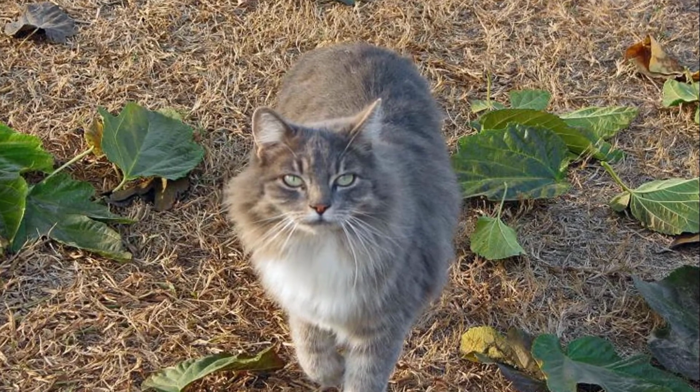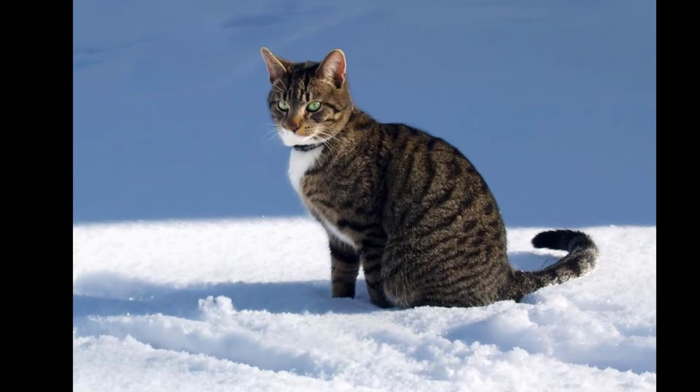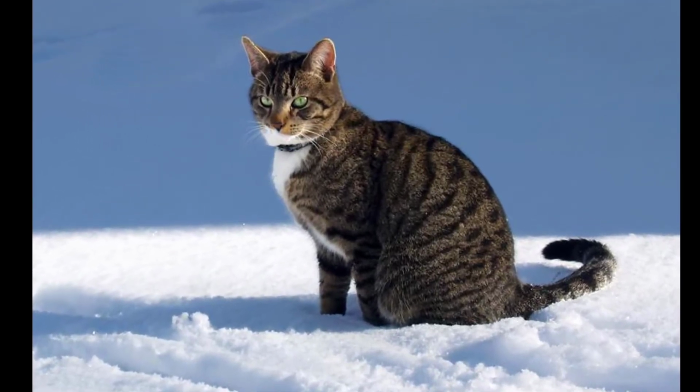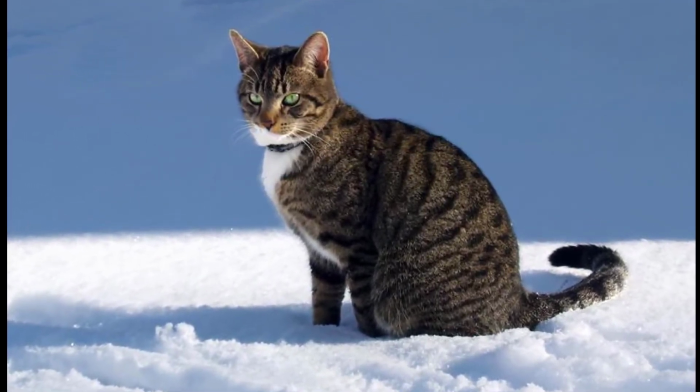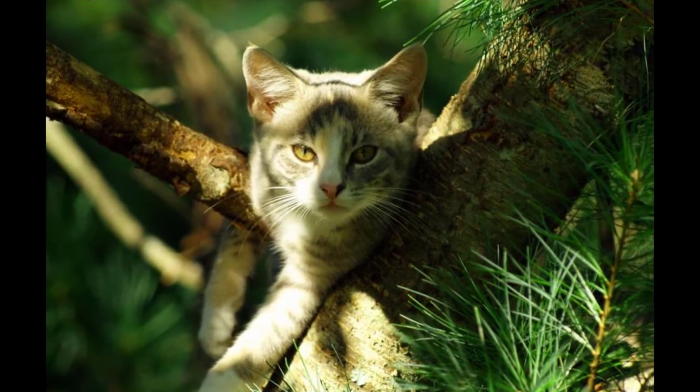Miscarriages may also occur later in pregnancy. These miscarriages may result in a variety of outcomes. Kittens may be stillborn, either before their due date or on their due date. In some cases, a deceased fetus may become mummified within the uterus.